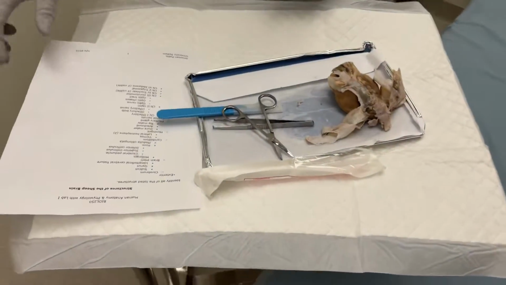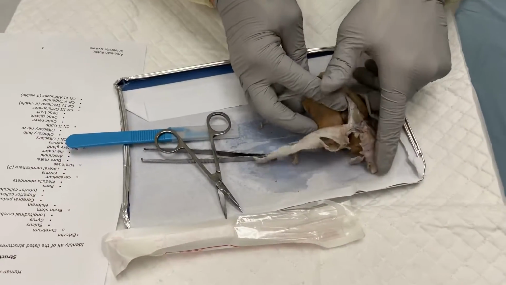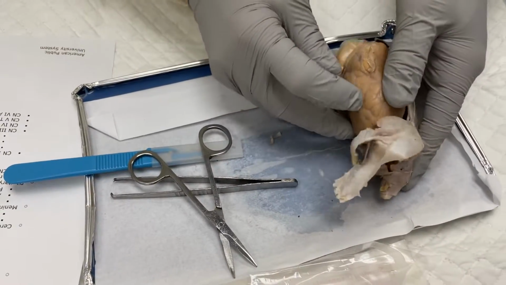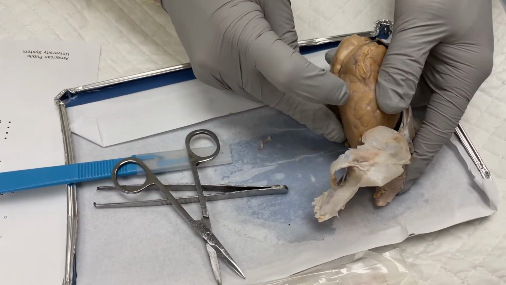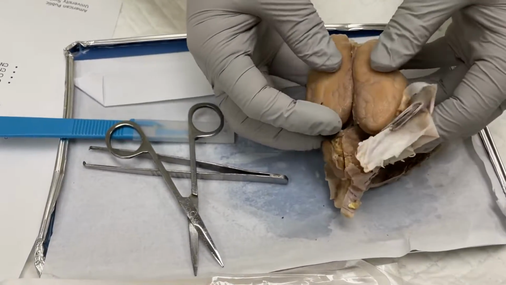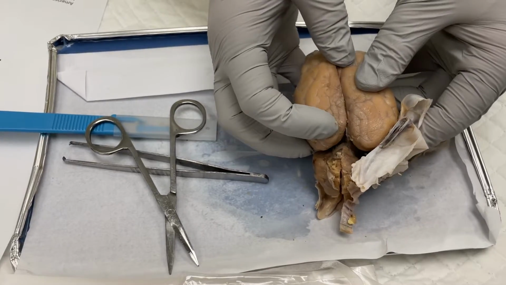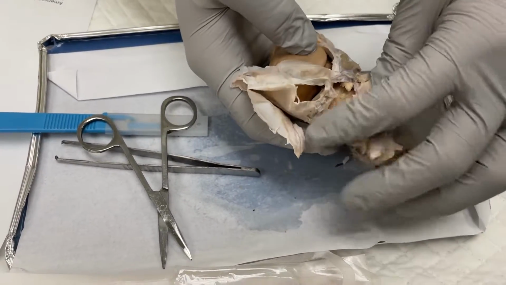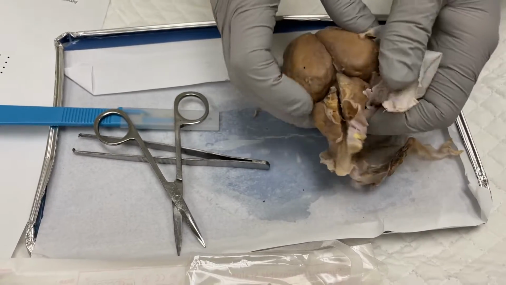So right here we've got the brain. On the outside of the brain right here, this is the cerebrum. Now this little fold will be the sulcus, and the little raised part will be the gyrus. And right in the middle is the longitudinal cerebral fissure. Moving up next on the list, we have the brainstem.